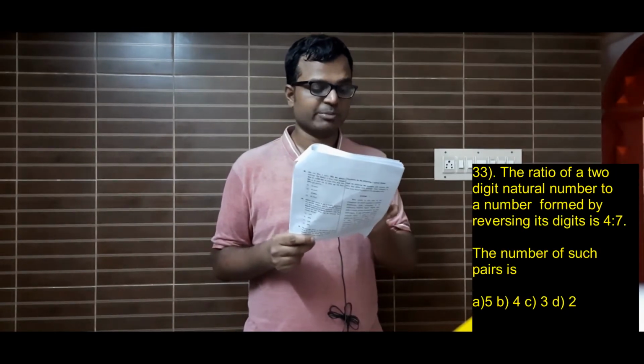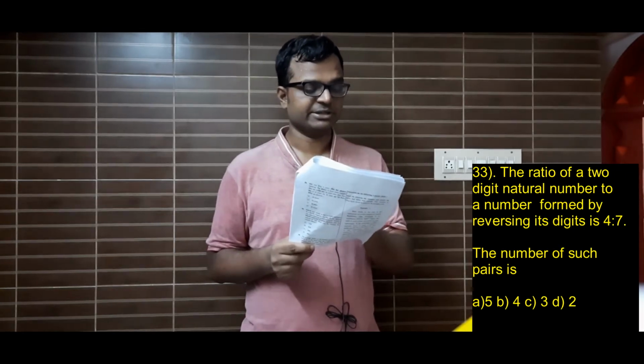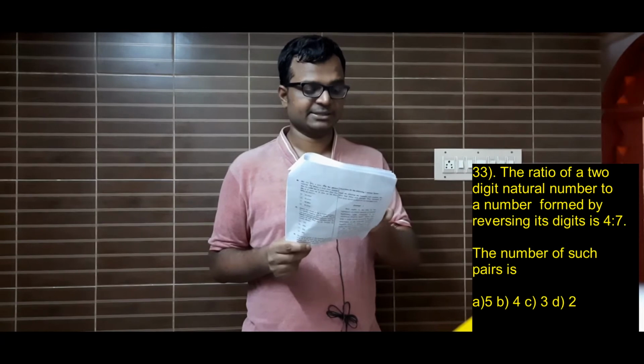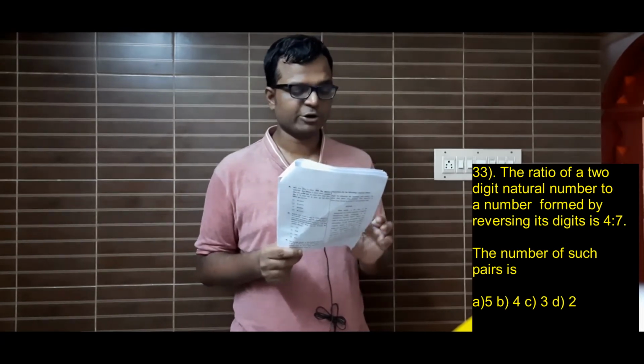In question number 33, the ratio of a two-digit natural number to a number formed by reversing its digits is 4:7. The number of such pairs is option A 5, option B 4, option C 3 and option D 2.